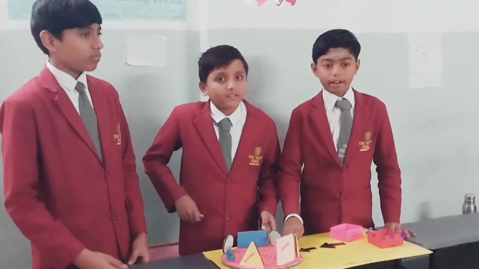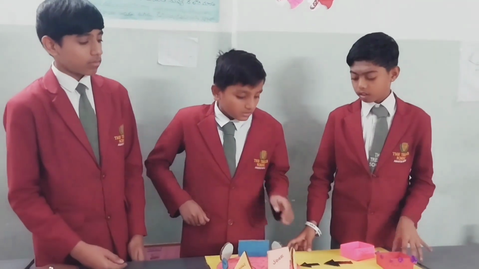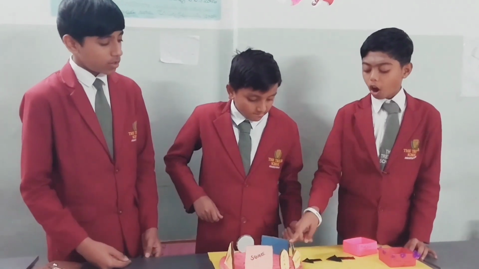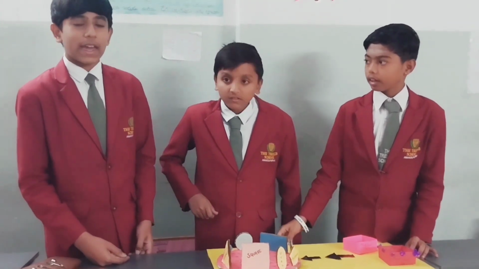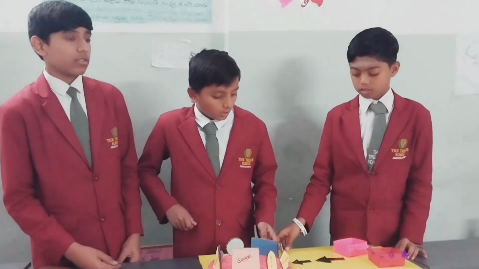This is pentagon. The word penta means 5. It has 5 equal sides and 5 corners. So it is called pentagon. Octagon. Octagon has 8 equal sides. The word octa means 8, so it is called octagon.